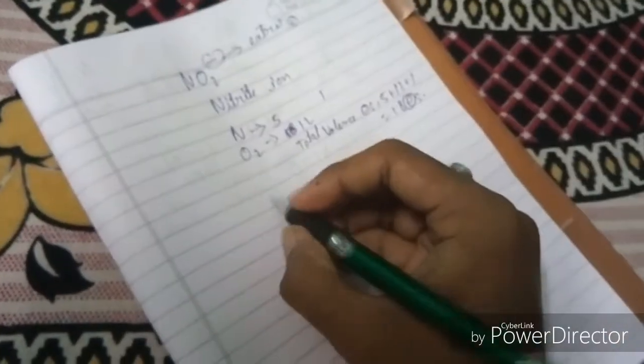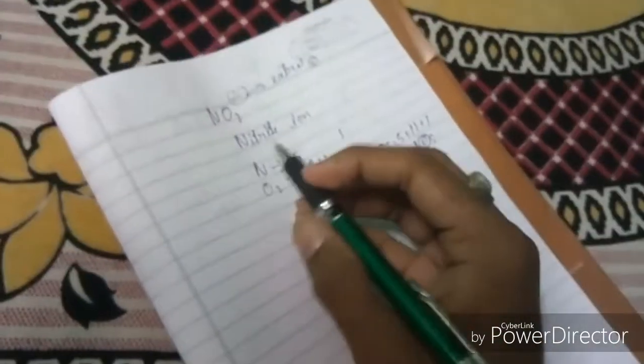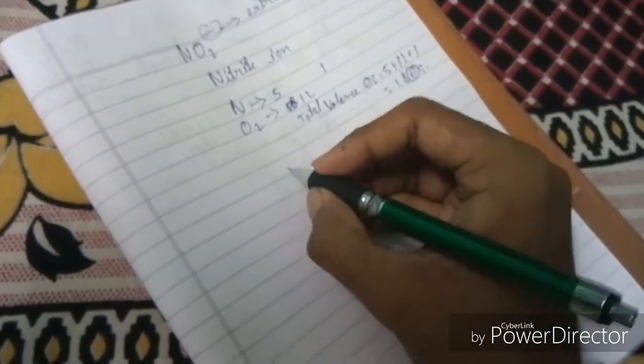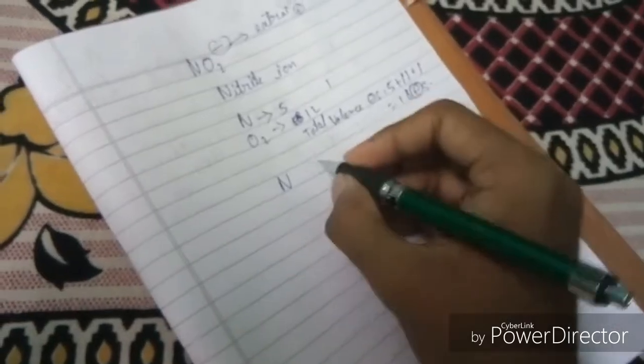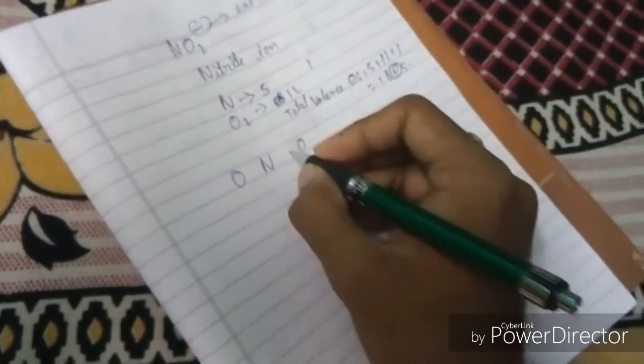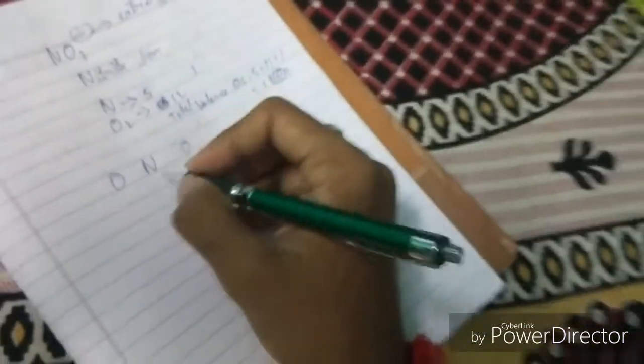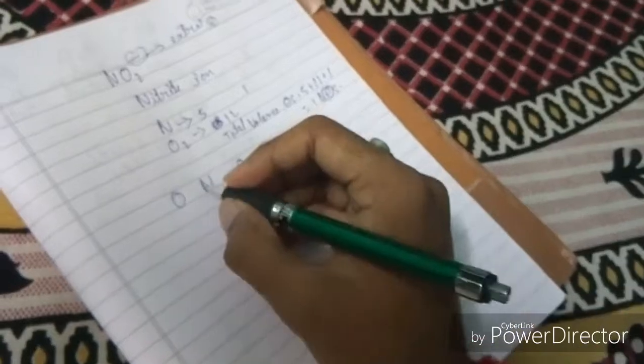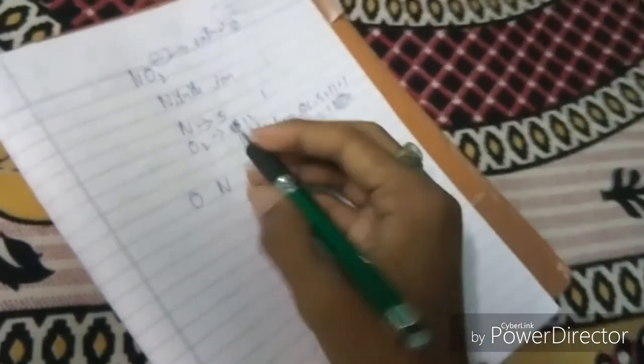Now let us assume the structure of nitrite ion such that the nitrogen atom is at the center and the 2 oxygen atoms are beside this nitrogen atom. Later on we'll discuss the exact position of these atoms. First, let's learn the basic structure of this ion.